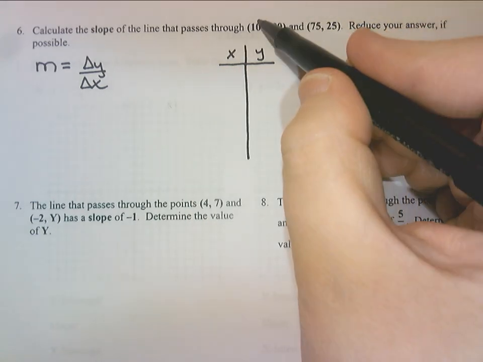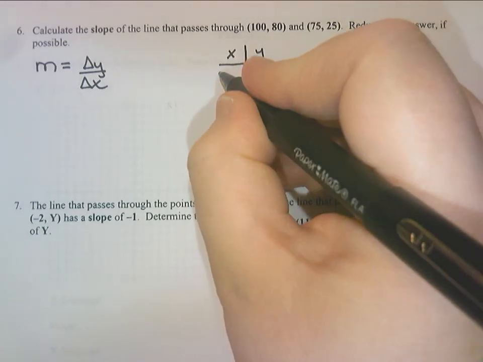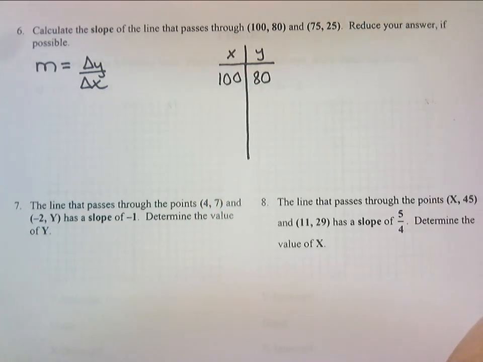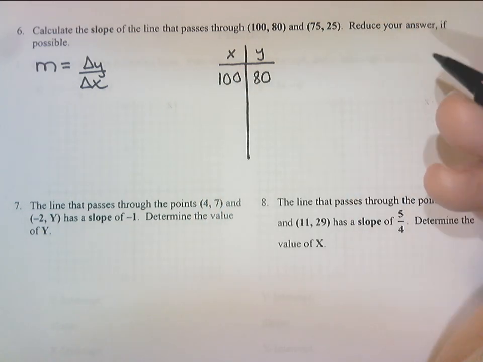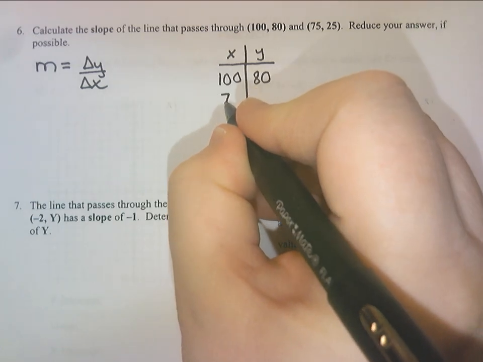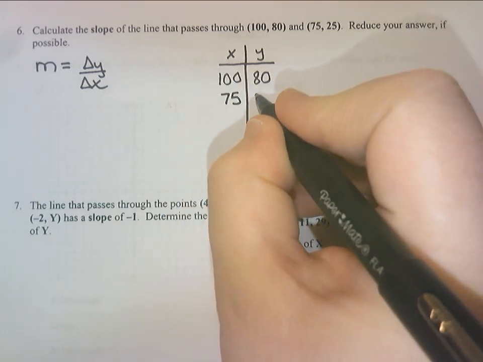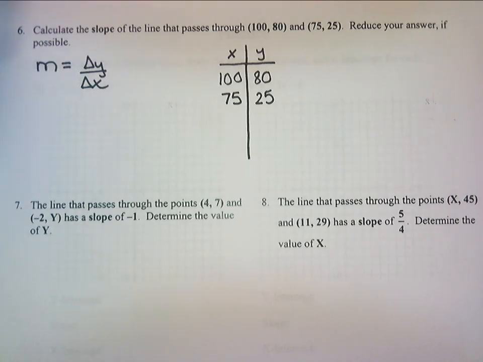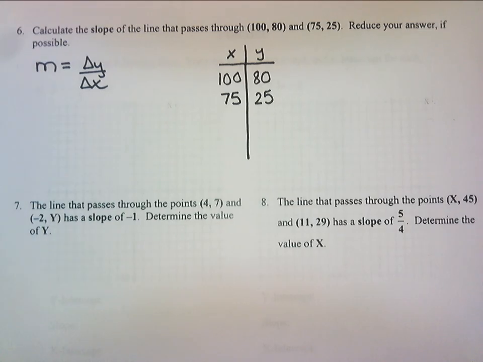I'm going to take the point (100, 80). I put 100 under the x. I put 80 under the y. And then I take the (75, 25) and do the same thing. I'm going to put 75 under the x. I'm going to put 25 under the y. Okay. From here, I need to calculate the differences. That's how we're going to get delta y and delta x.